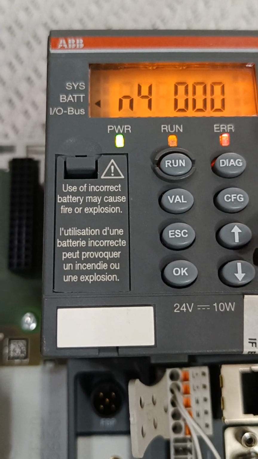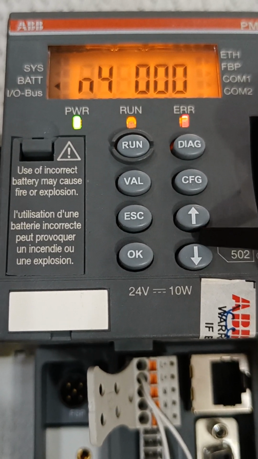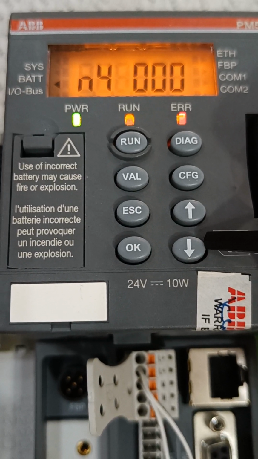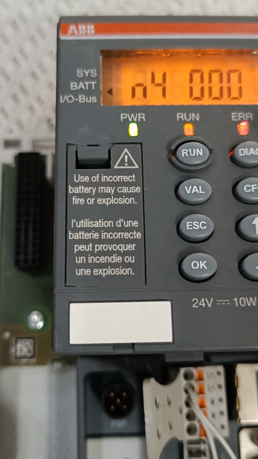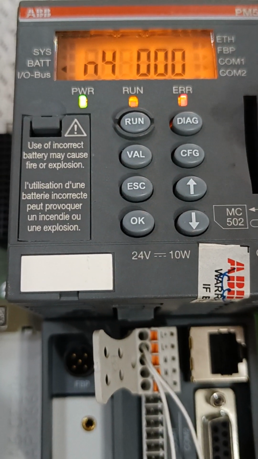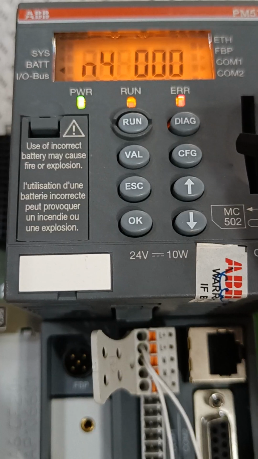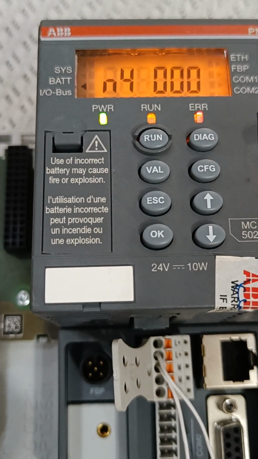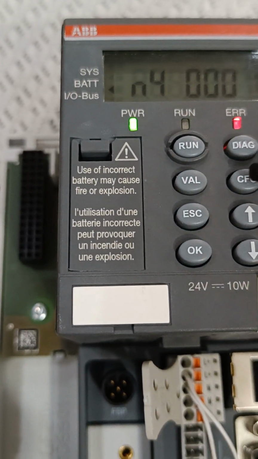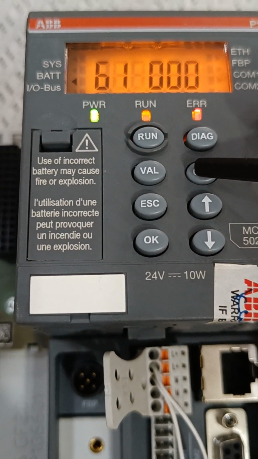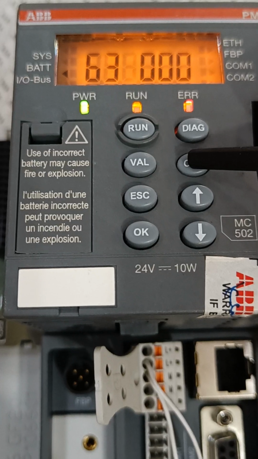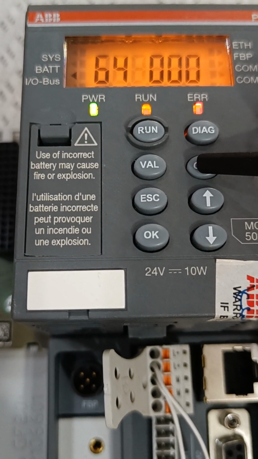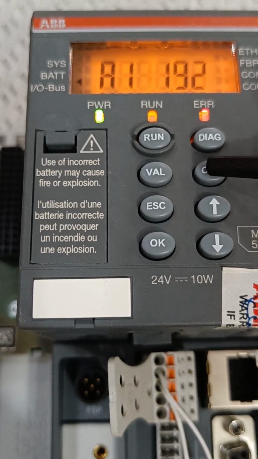So all the 4 quadrants of the subnet mask are available. If you want to change, with the help of these 2 keys, increment and decrement, you can change the value. Clear? Now suppose you are asked to change the value to 172, 16, 15, 111. So what will I do? Press CFG once again. Now 61, 00, 62, 00, 63, 00, 64, 00 and then back to A1.